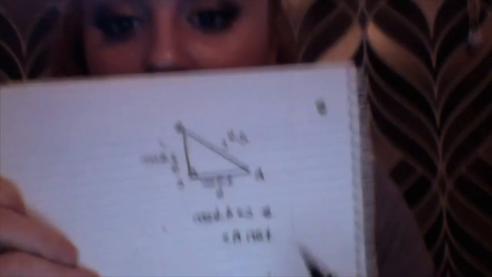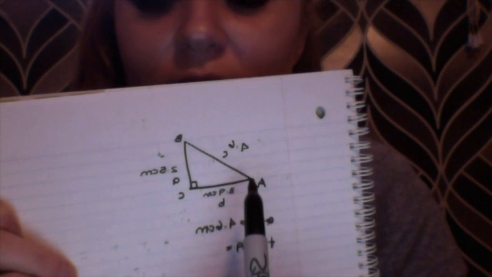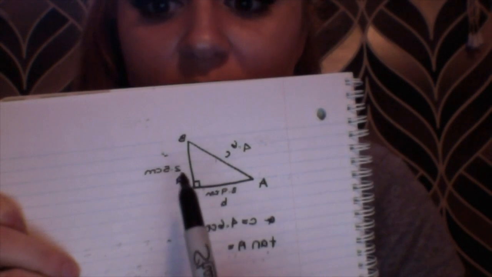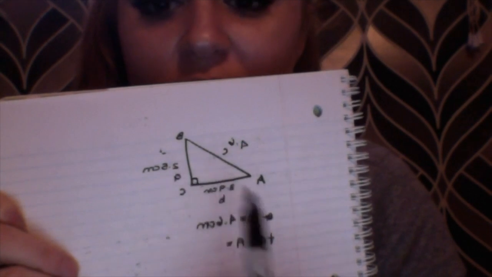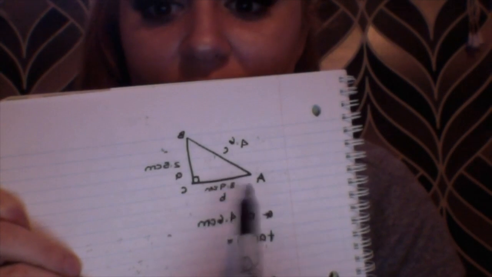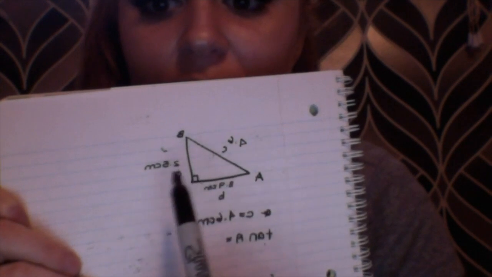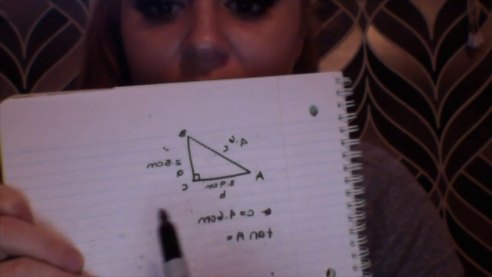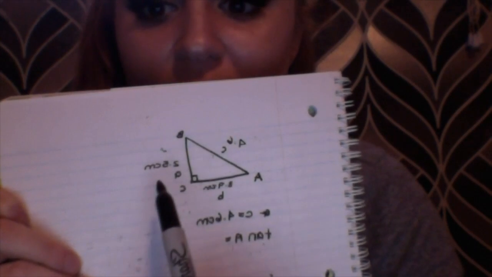You're going to call it tangent A on your paper. It just makes it a lot easier. So tan A equals, and you're going to do opposite over adjacent. If you don't know what that means, I'll tell you right now. Opposite is the side that is opposite of the angle, so it will be this one, A. And adjacent means that it's connected, it's right here. So tan A equals opposite over adjacent, which is 2.5 and 3.9.